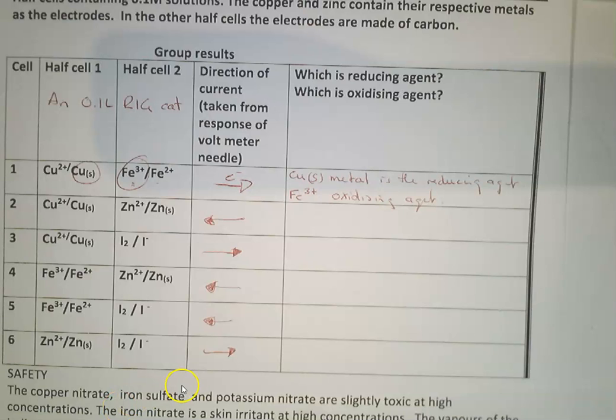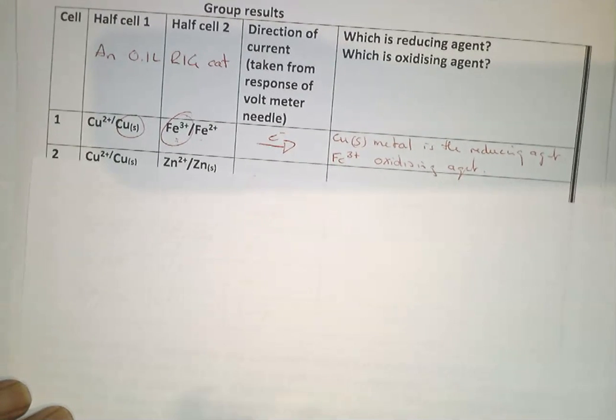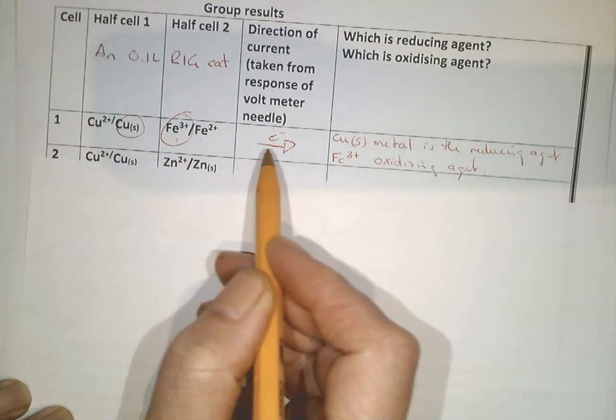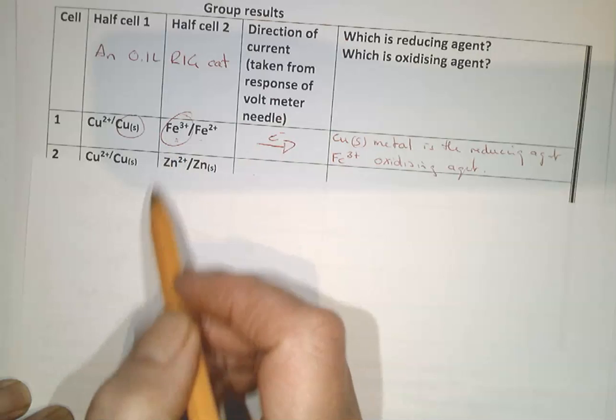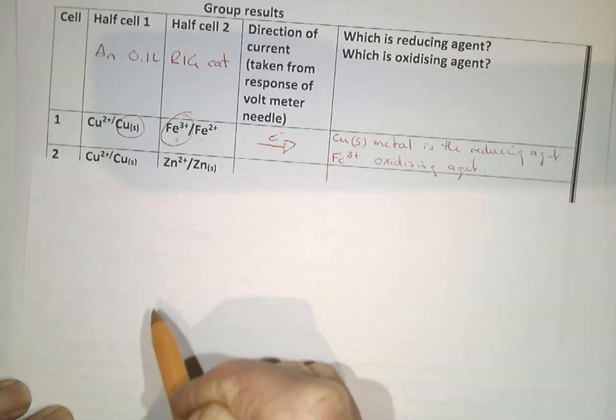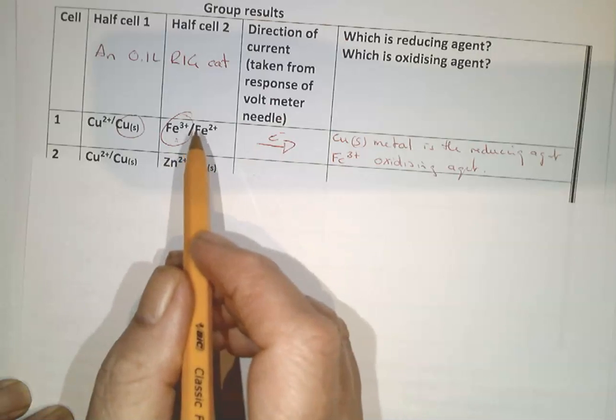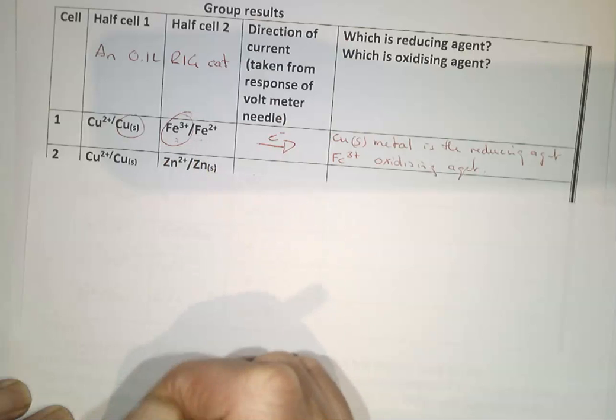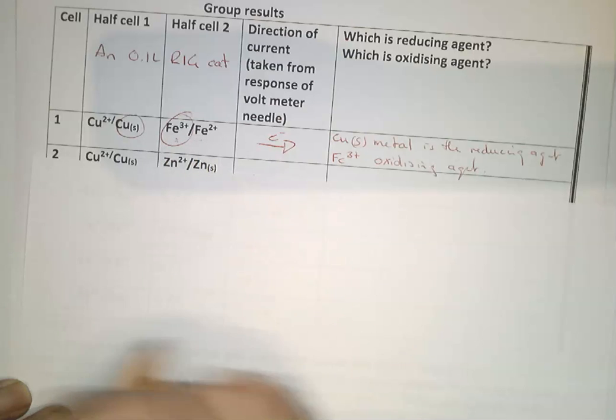So you can check your answers with these answers. Knowing this, we can actually work out an electrochemical series. If we look at the... Okay, so the copper is losing and giving it to the iron, which means the electrochemical series is written in order from the strongest oxidizing agent down. So they're all written as reduction reactions.